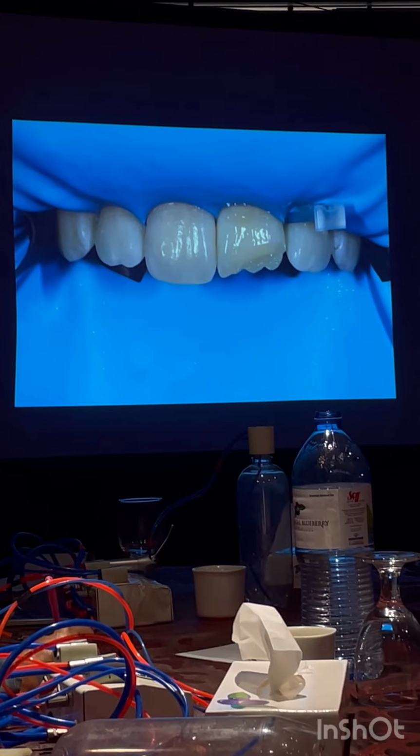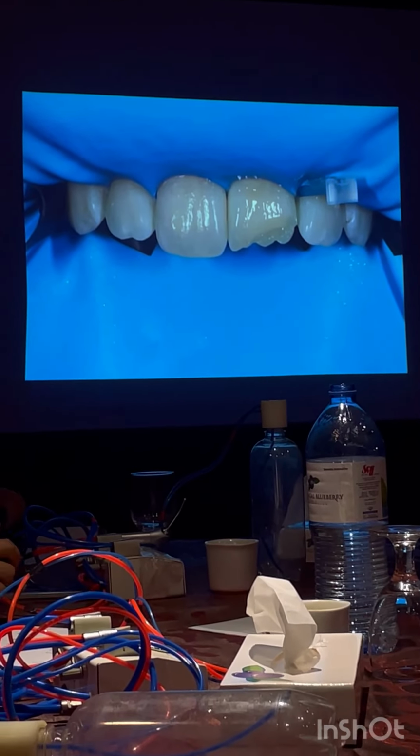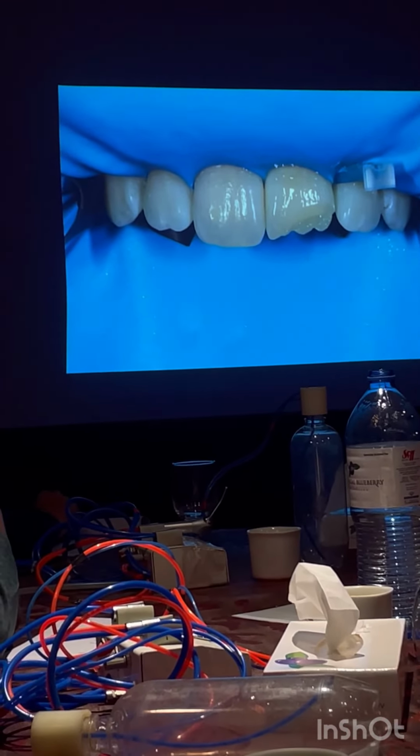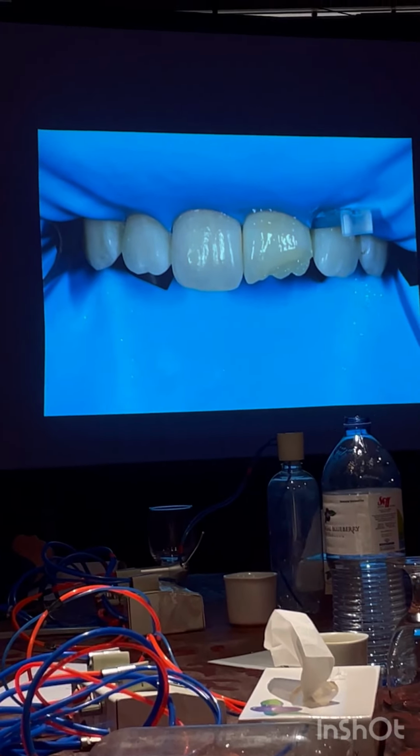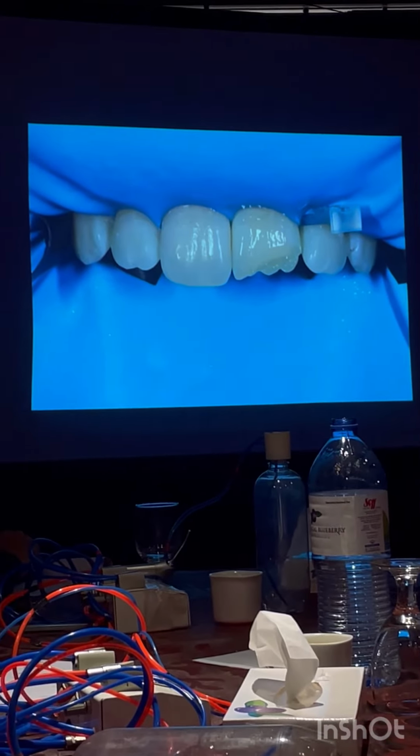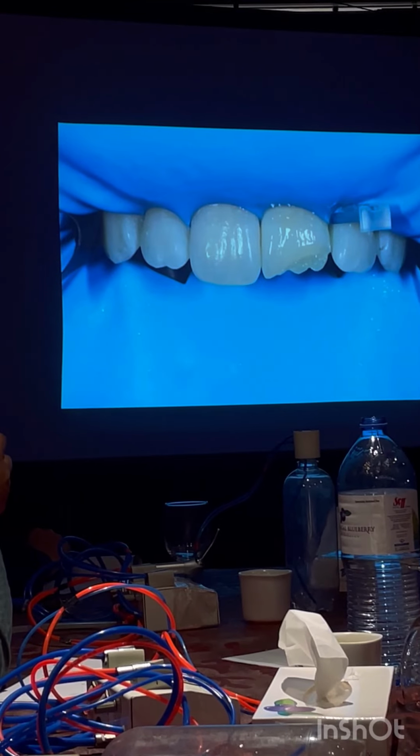So you can use the collar mic. Oh, is my collar mic working or not? Oh, it fell, huh? Okay, okay. That's why I was wondering.